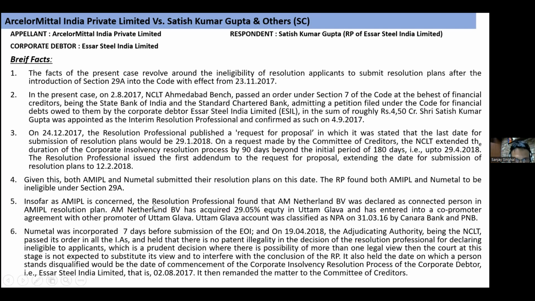His reasoning was this: the resolution professional found that ArcelorMittal India Private Limited, AMIPL, had declared one company, AM Netherlands BV, as a connected person in the AMIPL resolution plan. AM Netherlands BV had 29.05% equity in Uttam Galva and also entered into a co-promoter agreement with the promoter of Uttam Galva. And the Uttam Galva account was classified as NPA by Canara Bank and PNB. So Satish Kumar Gupta said that AMIPL is ineligible to submit the resolution plan.